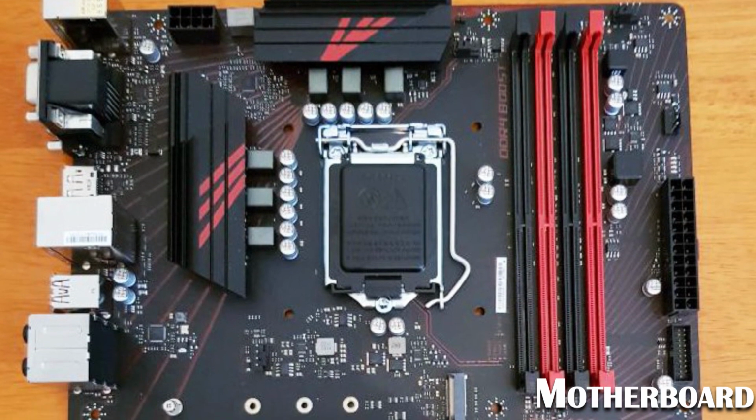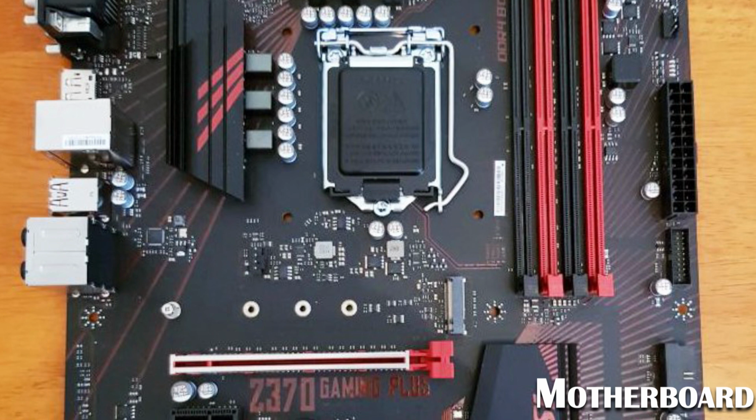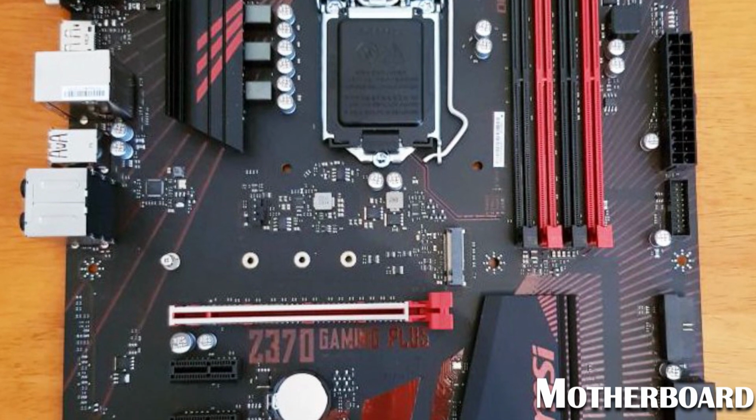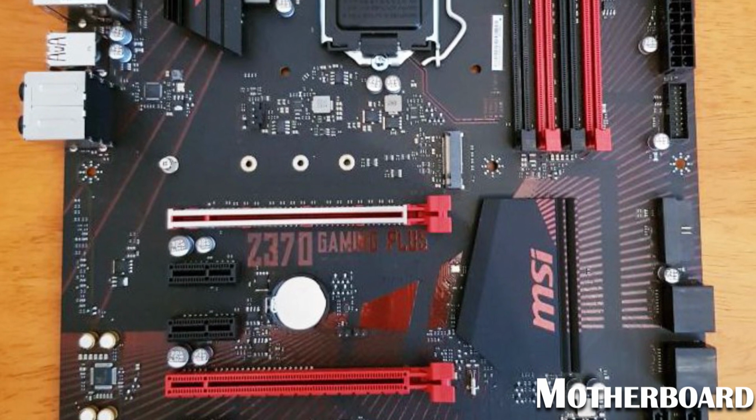The motherboard is basically what brings everything in the computer together. For example, it brings the CPU and GPU together so that they can communicate and make work easier for the computer itself.